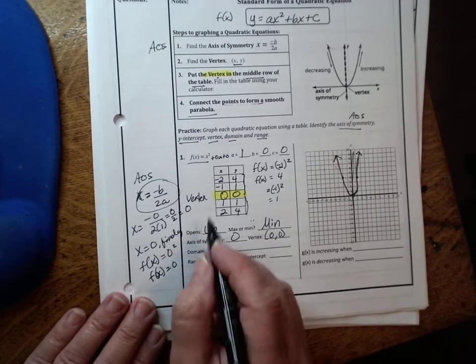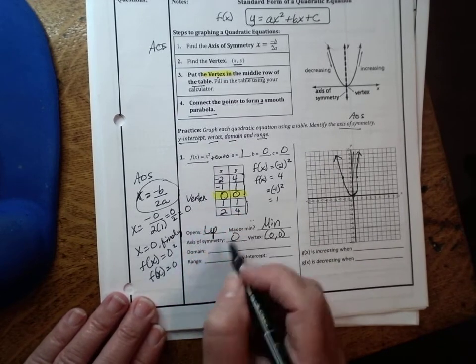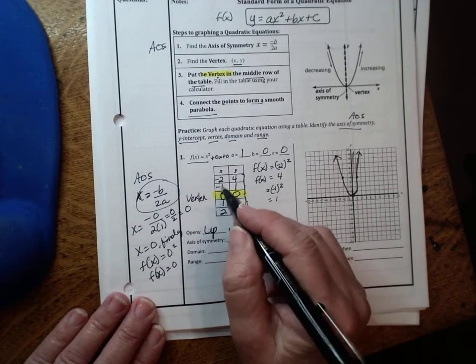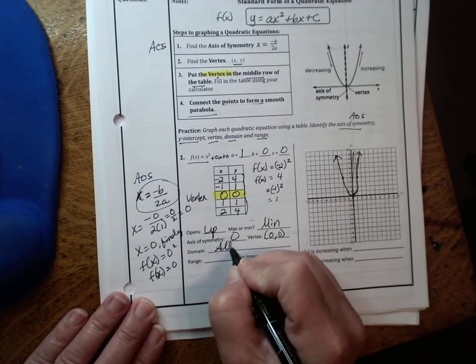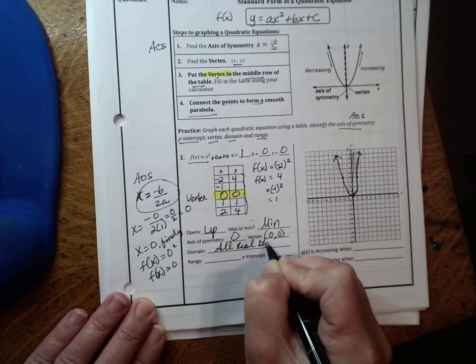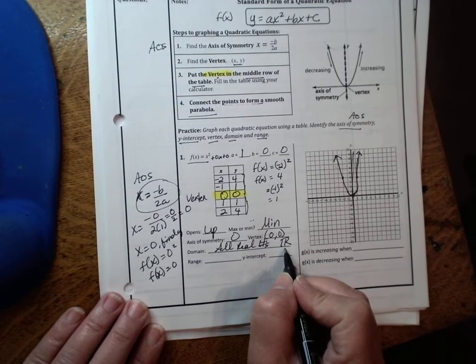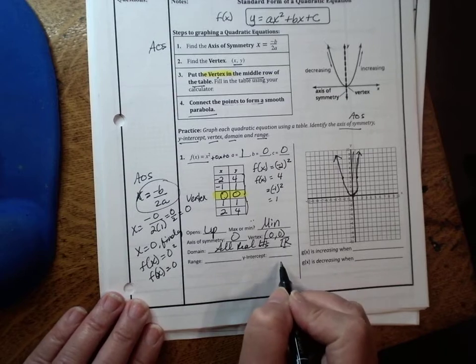Now, domain. Remember, domain is your x value. And we were able to pick any number. You didn't have to pick these numbers. You could have picked all real numbers. And remember that symbol. Okay, so that's all real numbers.